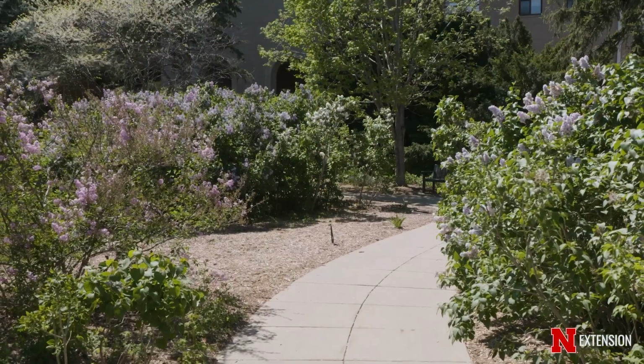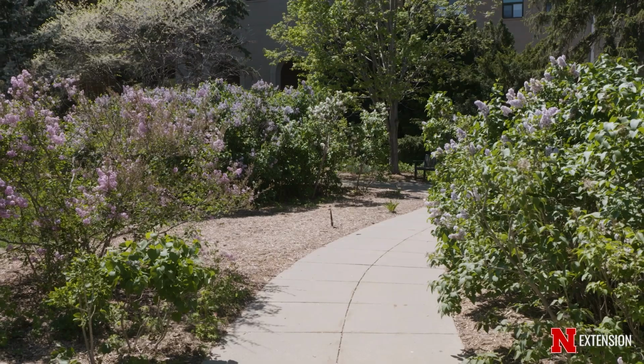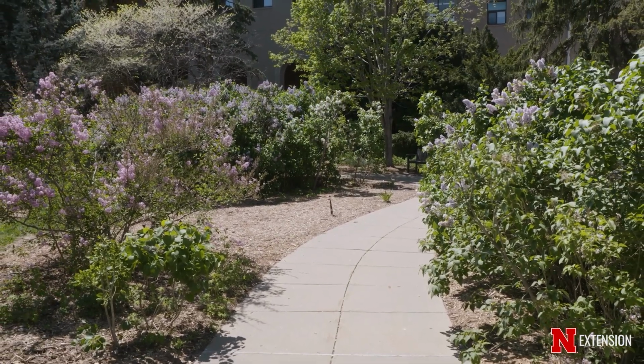So be out in your landscape and just take a look at what you're seeing. If you're seeing something strange, don't be afraid to get out those pruners and clip it off.